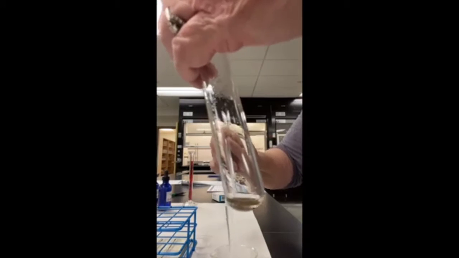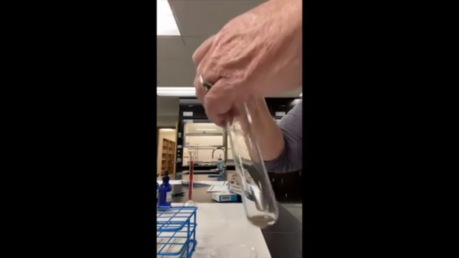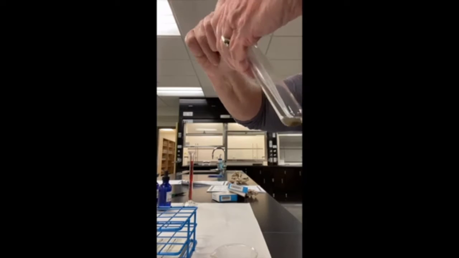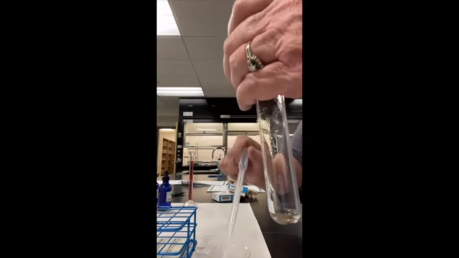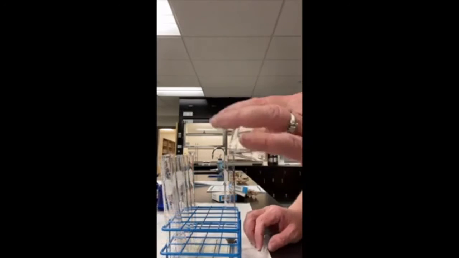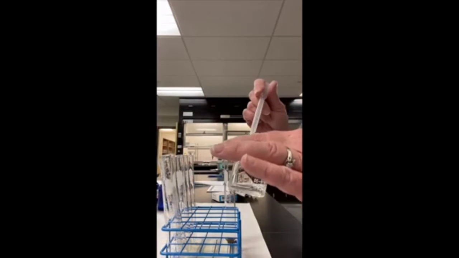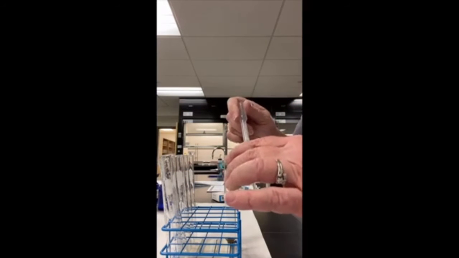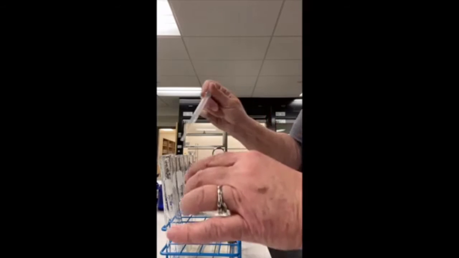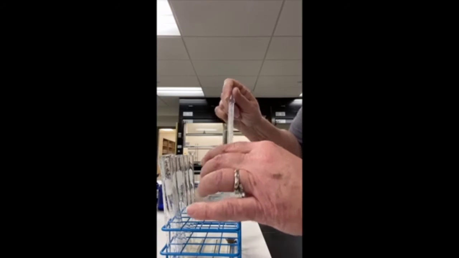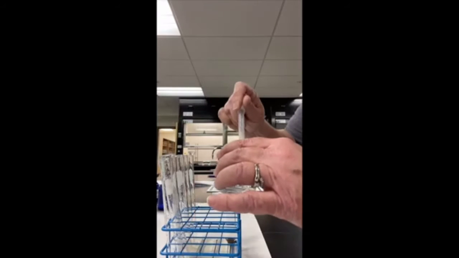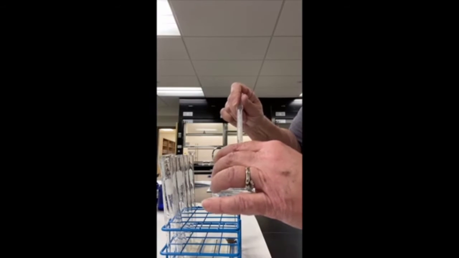And this is called decanting because I let the solid settle to the bottom and I'm only removing the liquid from the top. All right, now it looks like I have almost 10 mL, so I'm going to put about 1 mL into each one of these. The transfer pipette I'm using has a milliliter mark on it, which makes this a little easier for me to measure.